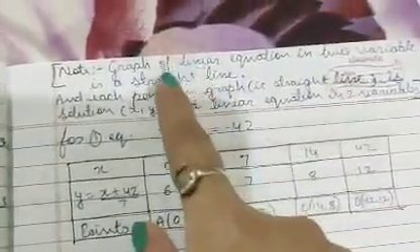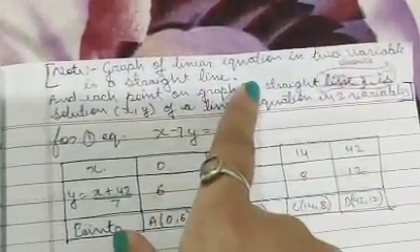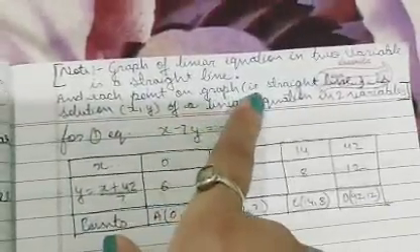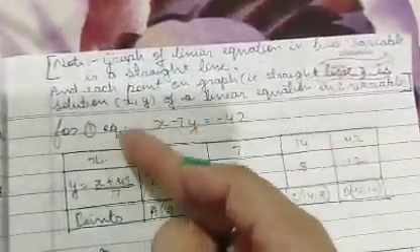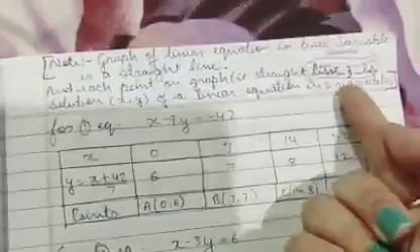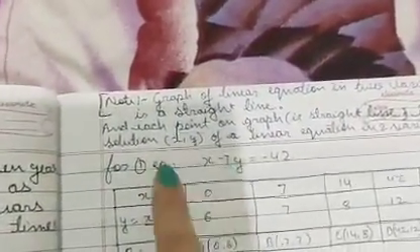Each point on the graph, which is a straight line, is a solution of the linear equation in two variables. The point has coordinates x and y, and those x and y were the solution of the equation. This we have studied very well.